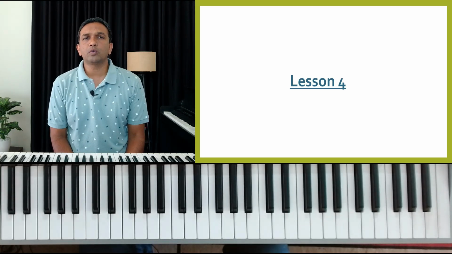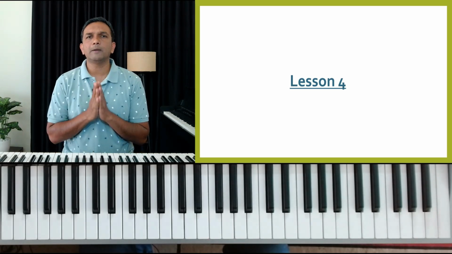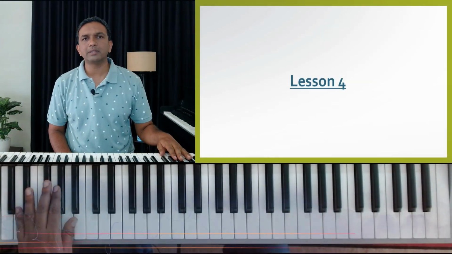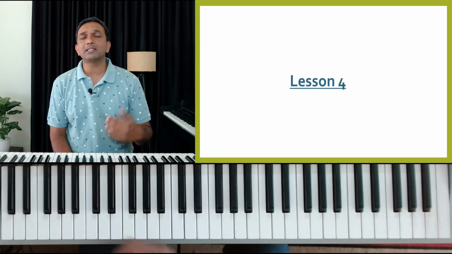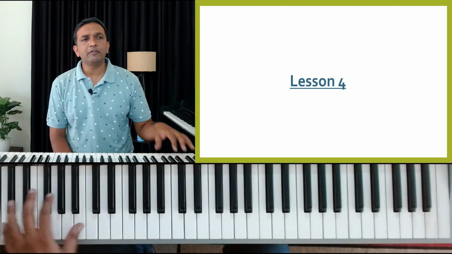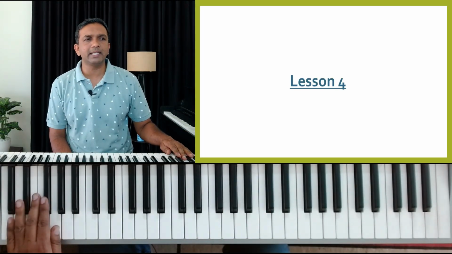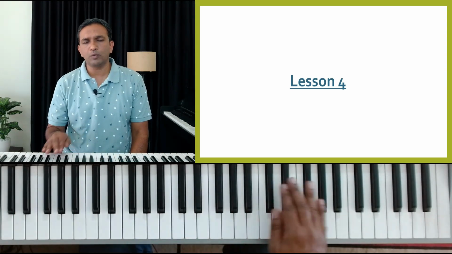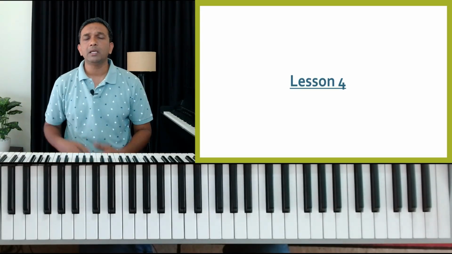In lesson number 4, we are going to discuss a very important point. We have many keys laid out on the keyboard, right? At least 61 keys if you have a 5-octave keyboard. As we discussed earlier, all these octaves are repetitions of the same keys: the first octave as C, D, E, F, G, A, B, the second octave as C, D, E, F, G, A, B, and the third, fourth and fifth have the same keys repeated.